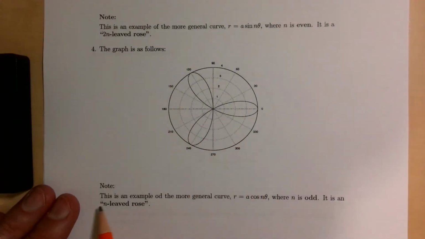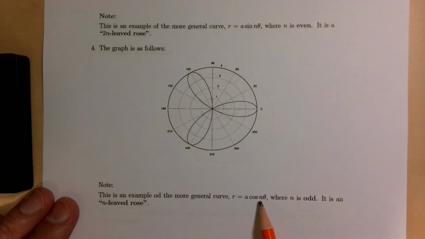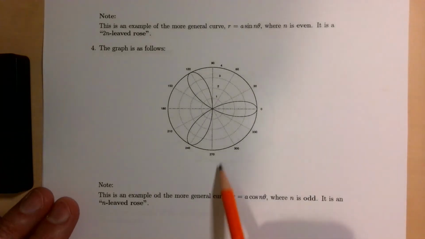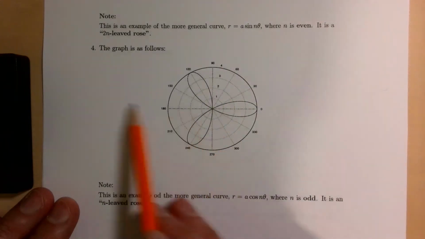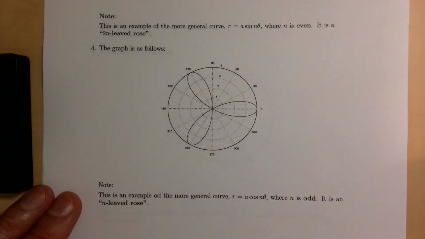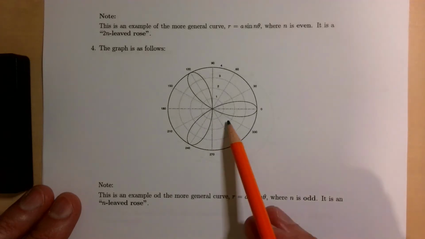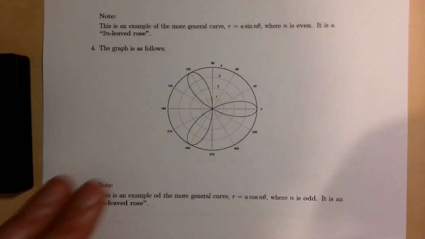Graph then as follows. This is an example of a more general form, a cos n theta, where n is odd. It is an n leafed rose, very similar to the sine one. Sine has its line of symmetry here, cos has its line of symmetry here. So this one's going to be a cos 3 theta. If it was 5 theta, there'd be 5 loops, and so on.